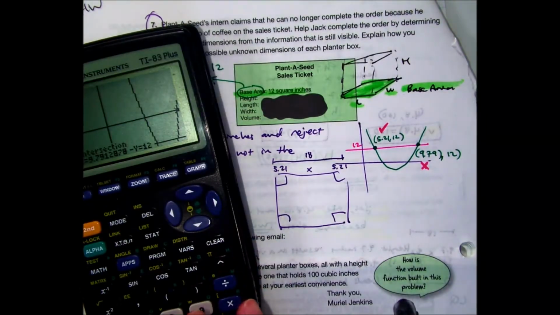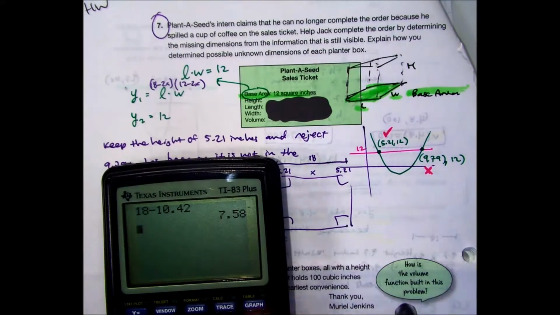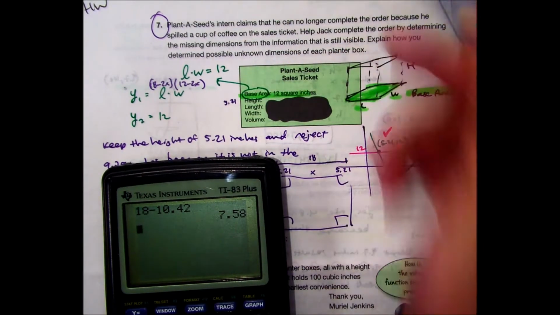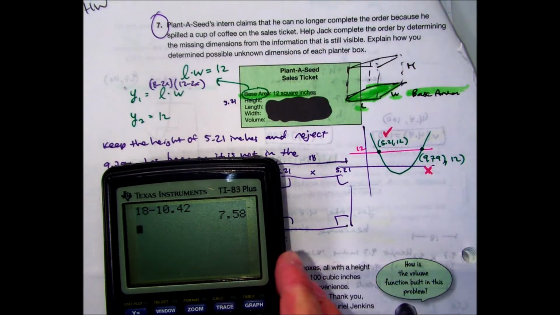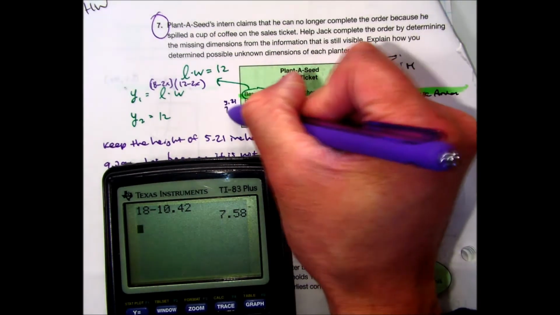Well, if I just subtract, 18 minus 5.21 doubled, which is 10.42, then I have 7.58. So my height, if it's 5.21, then my length is 7.58.